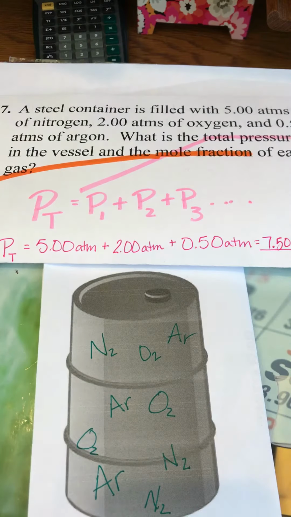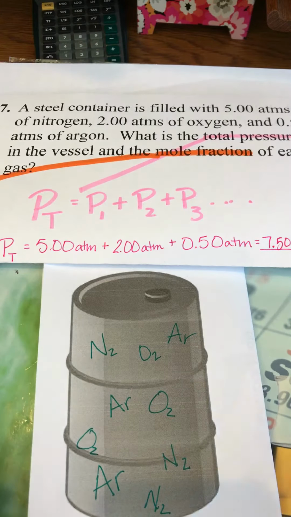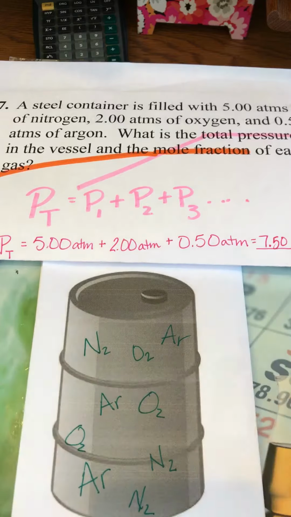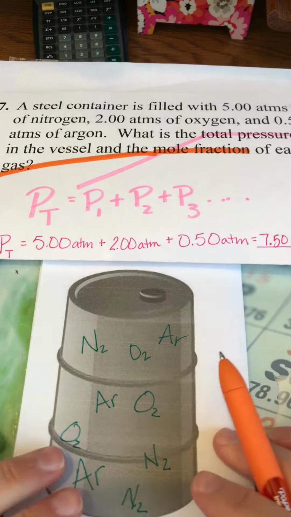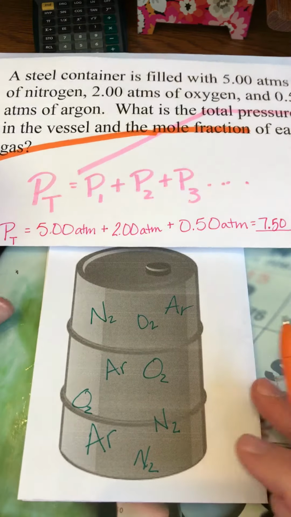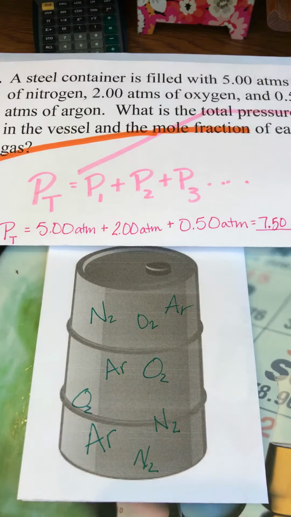We are moving on to problem number 7, where we have a steel container that is filled with a variety of gases. They tell us that there is nitrogen, oxygen, and argon contained in this steel drum. How those gases got in there, I don't know exactly. Though, to be honest with you, nitrogen and oxygen are naturally in the atmosphere, and little amounts of argon. So it couldn't have been anything. It could just be that they closed the lid and it just had trapped in there gases that were naturally occurring in the environment. Anyways, we don't know.